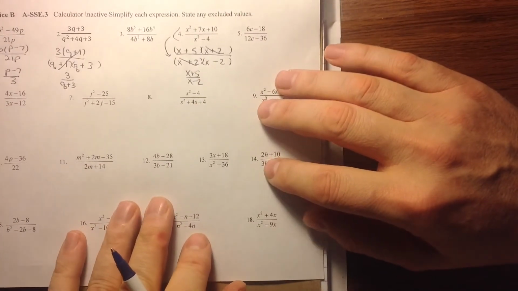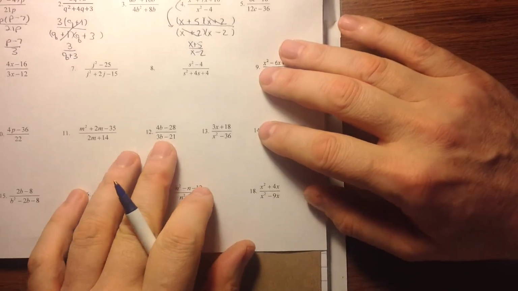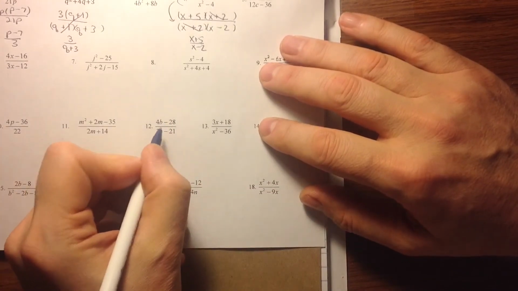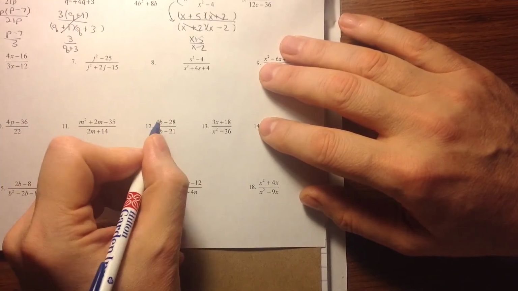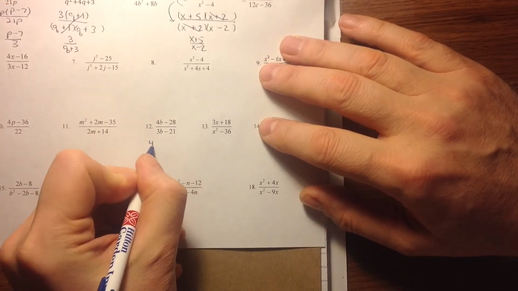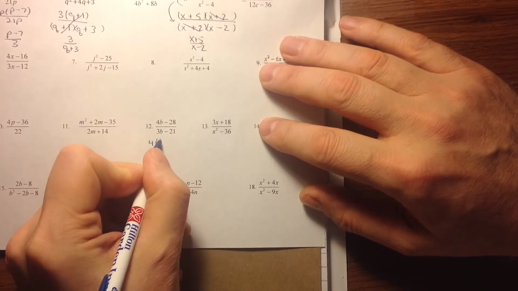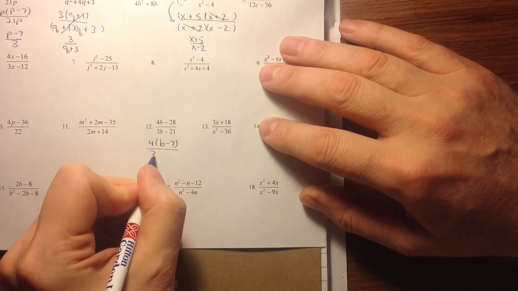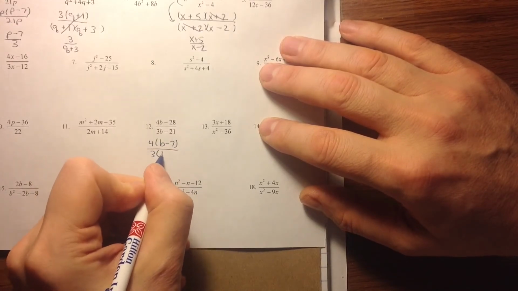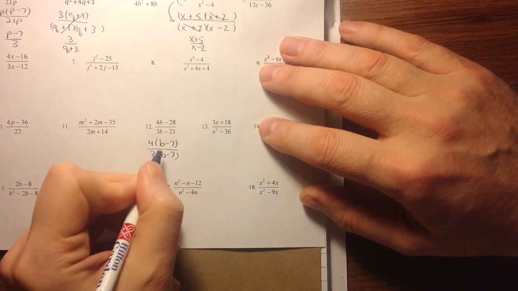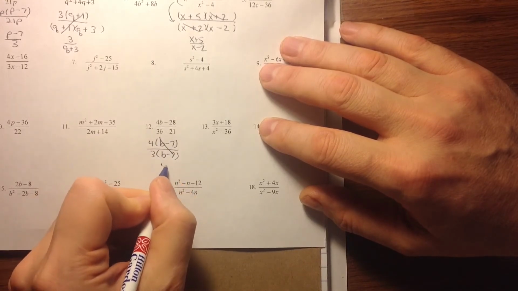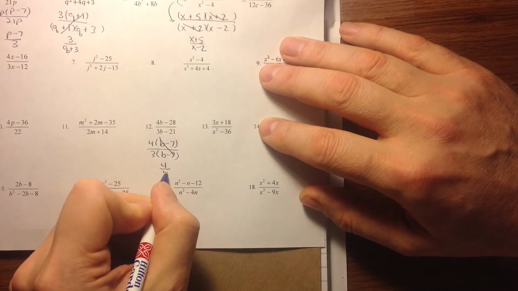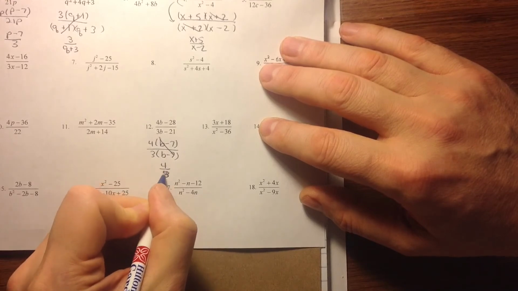Take a look at number 12. In number 12, you see that they're just binomials, so again, we're just going to factor them. They both have a 4 in common, so it's going to be 4 times b minus 7. And then on the bottom, you'll see they've got a 3 here, so it'll be 3 times b minus 7. And then what happens is these guys cancel out, leaving me with an answer of 4/3, if I can write that.